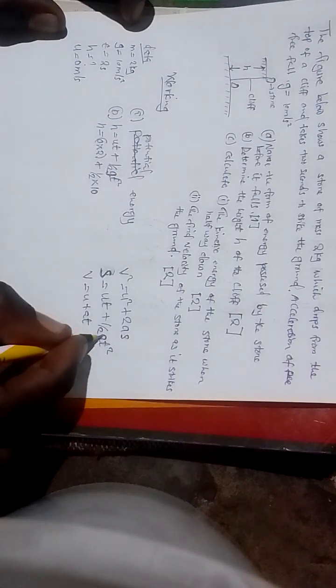Then h is equal to initial velocity 0 times the time, 2 seconds, plus half of acceleration due to gravity, which is 10. Here, if you want, you can use g for acceleration due to gravity, just the same.